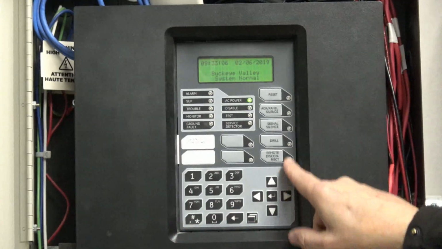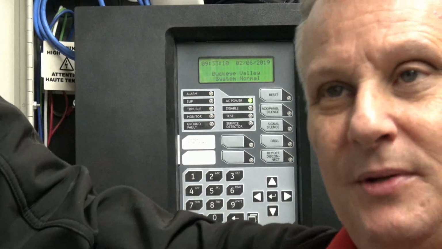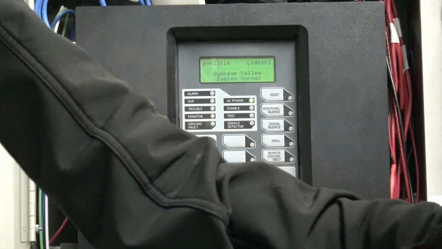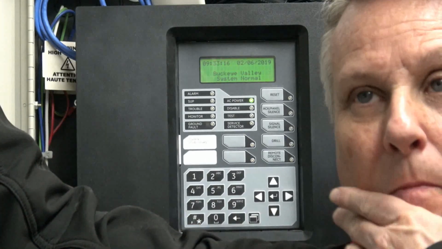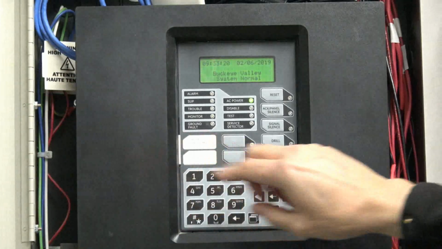Most of our drills, the only thing that's going to come on is the speakers and strobes in the building with the message, because the fire department doesn't come out. Like if you want to see your kids evacuate to the flagpole or whatever it is, this will take you offline without having to call the company. Yes, that'd be the way to do it.